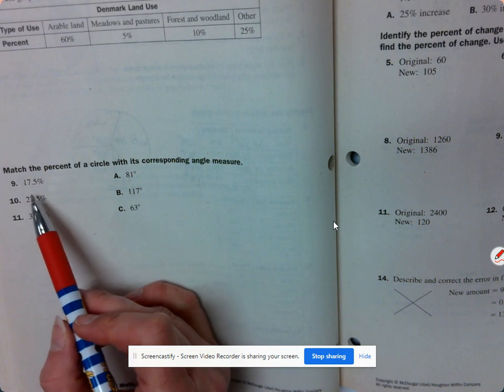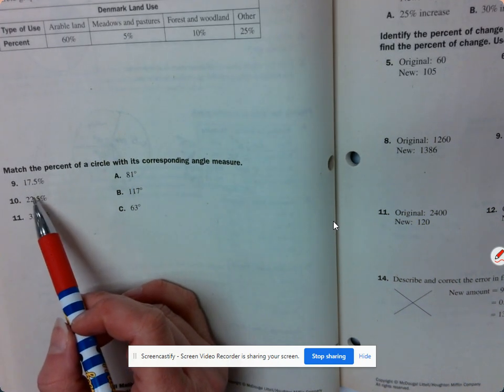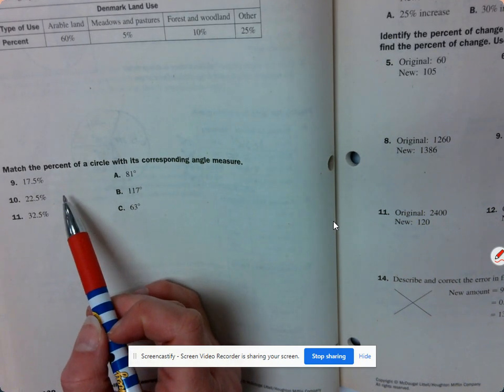So match, change it into a decimal, multiply it by 360, and find what degree it is. So that is your big thing with finding your circle graph, is being able to go from a percentage to a decimal, then multiply it by 360 to find your degree.